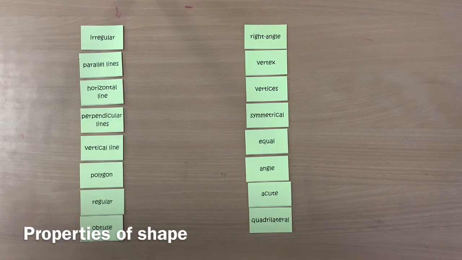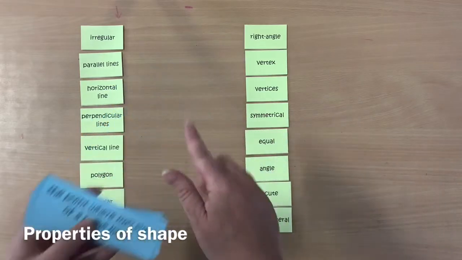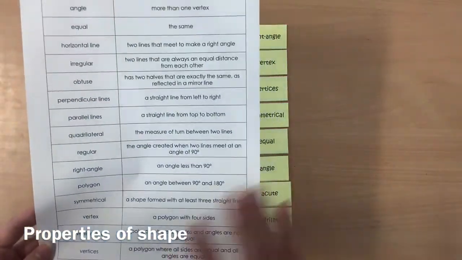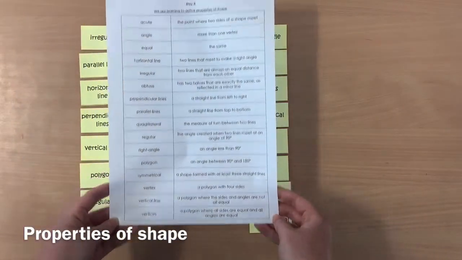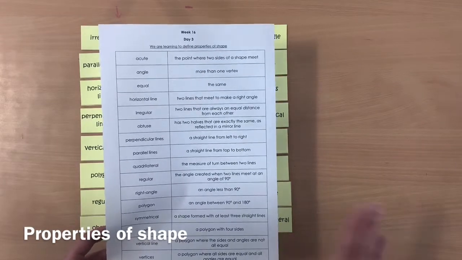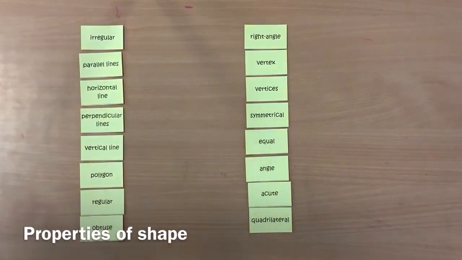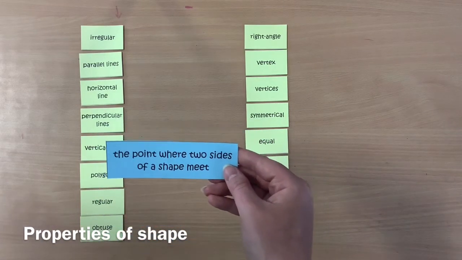Your task today will be to match up some definitions to the vocabulary. You will get the vocabulary and definitions on a sheet just like this. If you're able to print it out, that's great. You can print it out and then chop it up into different bits. Or if not, don't worry, you could just copy it onto a piece of paper at home. I've just printed it onto some cards at school so I can see it a little bit easier. Your task will be to match the definition to the vocabulary.